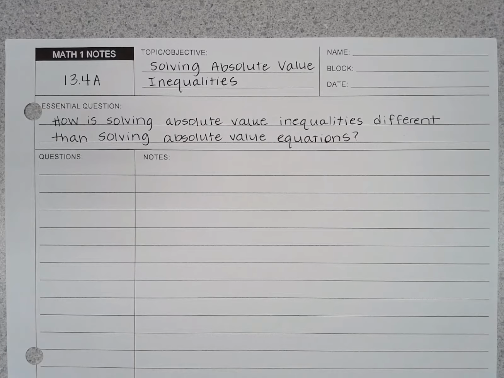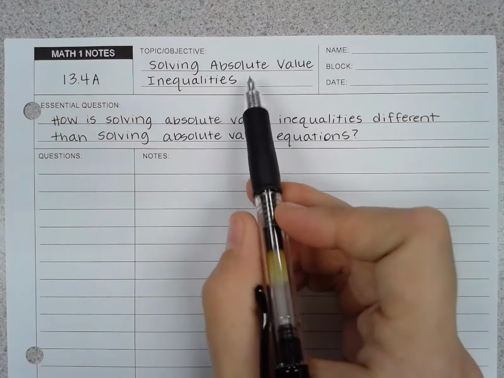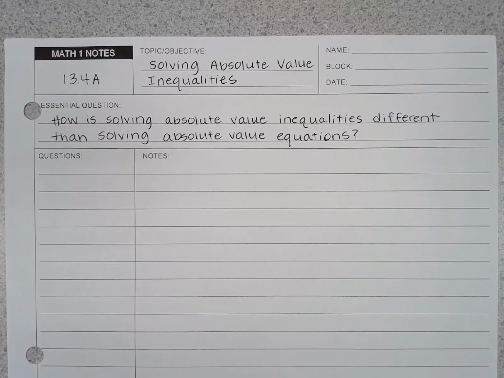So the notes for today are 13.4a. We're moving on from solving absolute value equations, which is what we've practiced the previous 2 days. And today we're going to be solving absolute value inequalities. It's important to remember that an inequality means there's going to be a less than, a greater than, a less than or equal to, or a greater than or equal to symbol, but these are still going to have absolute value bars in them.